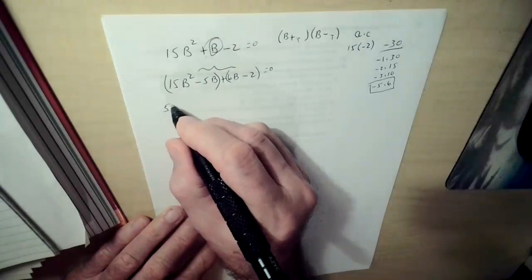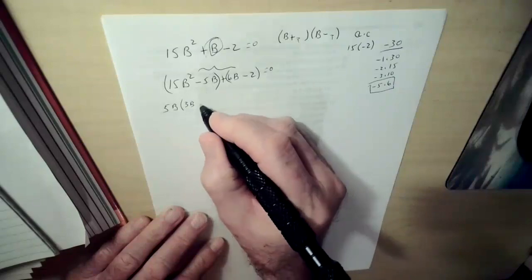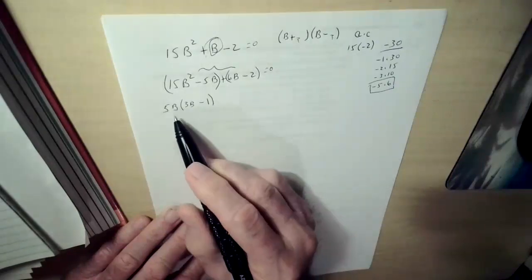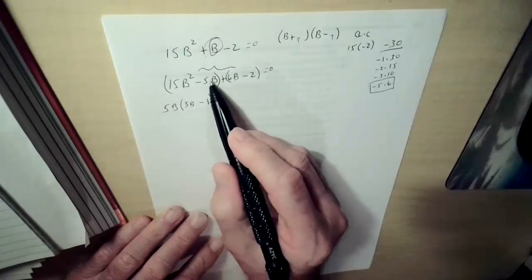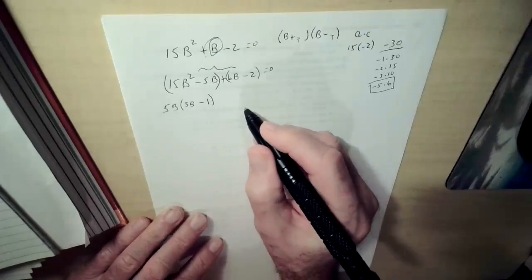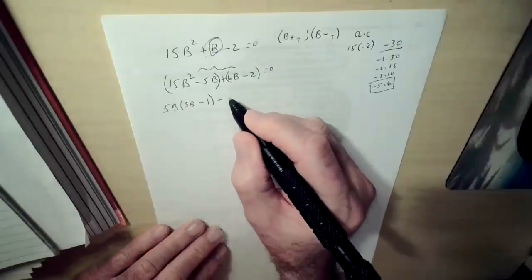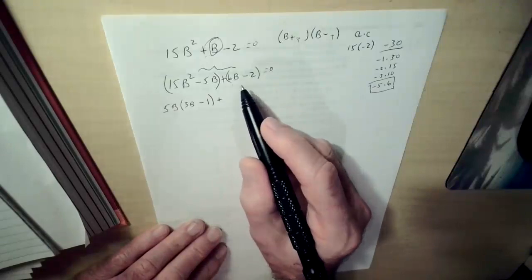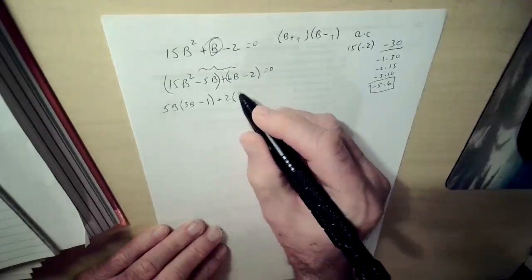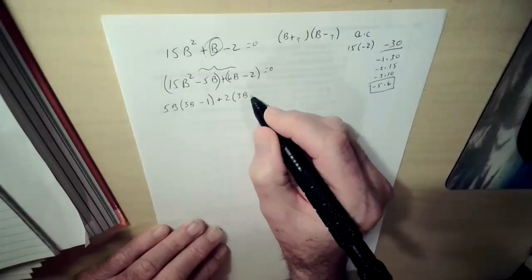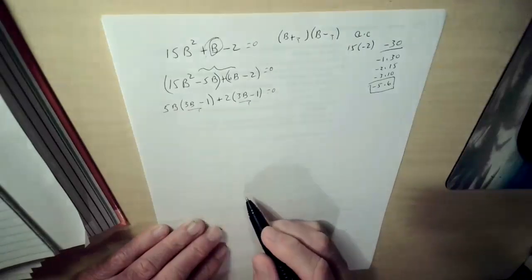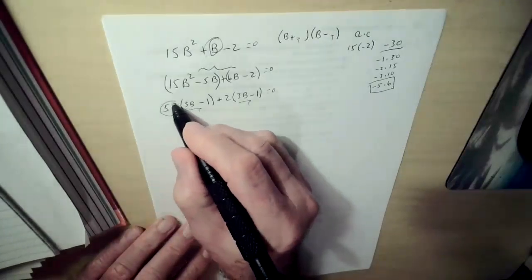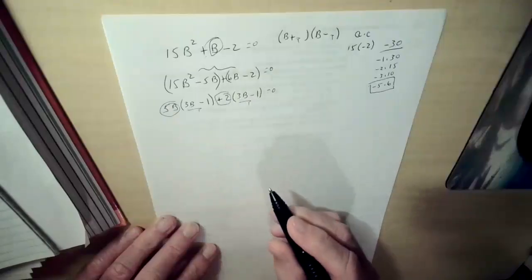Now what can we factor out of this one? 5b, right? Wait. 5b times 3b minus 1. 5b times 3b is 15b squared, that's right. 5b times negative 1 is negative 5b, so that's right. Now, what can we factor out of this? Looks like a 2, huh? 2 open 3b minus 1 equals 0. These are the same, so we're probably correct.